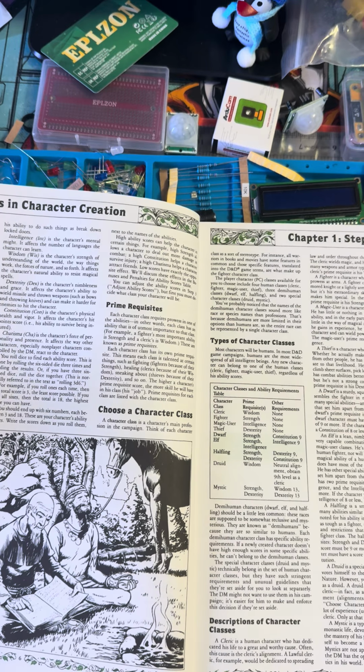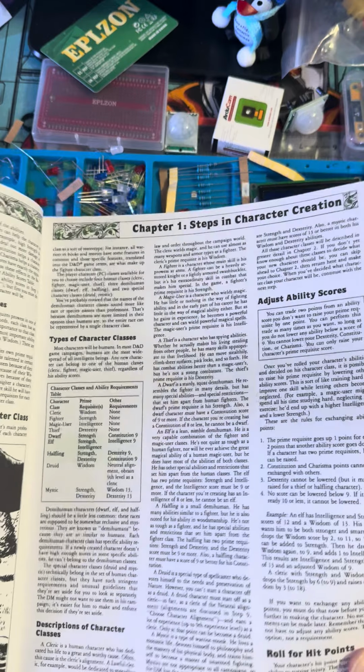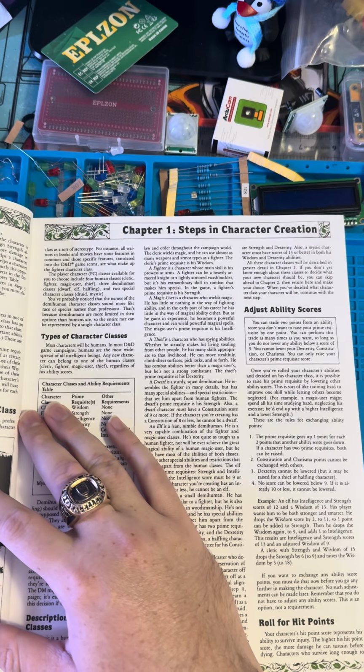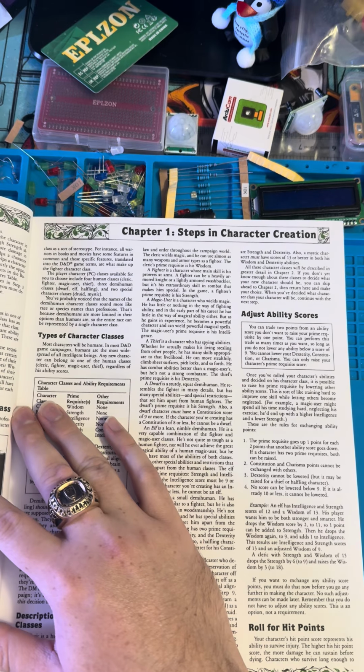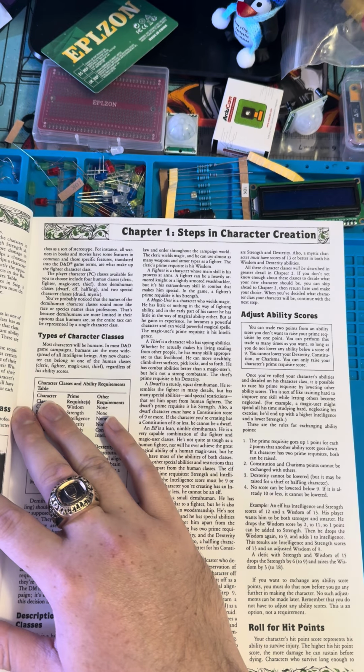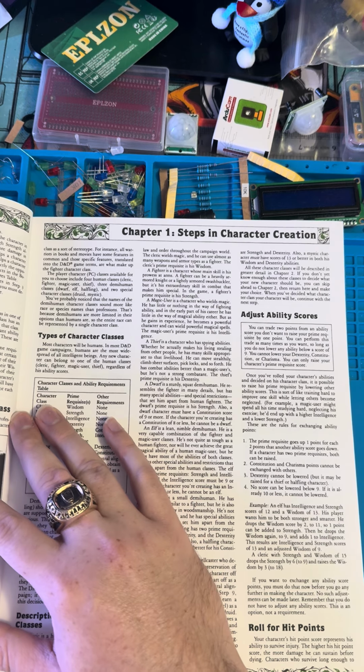Choose a character class. Character class is a character's main profession in the campaign. Think of each character class as a sort of stereotype. For instance, all warriors in books and movies have some features in common, and those specific features translated into D&D game terms are what make up the fighter character class.